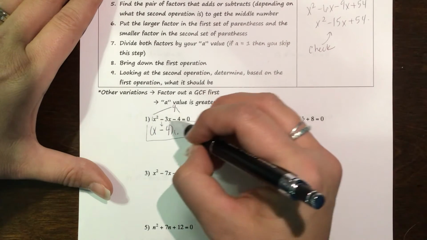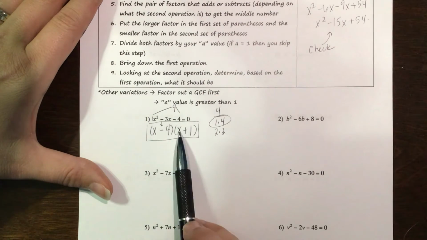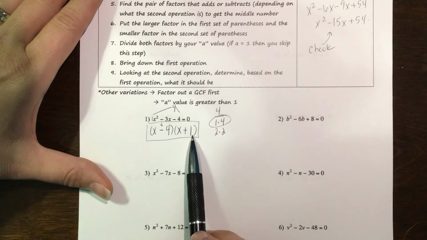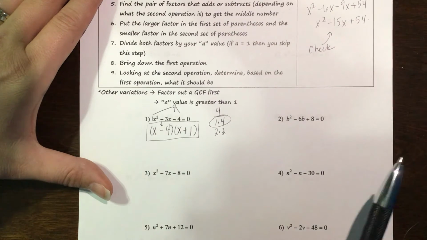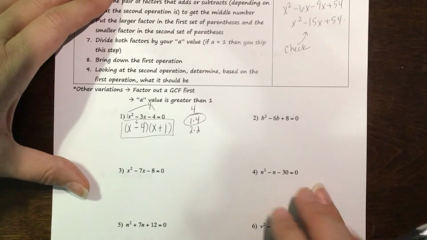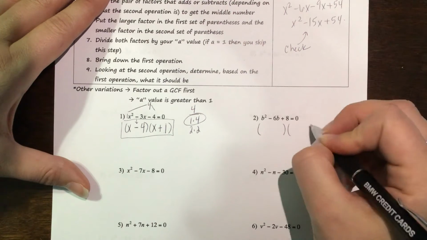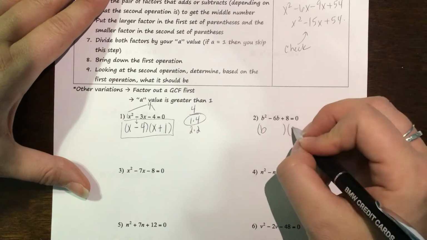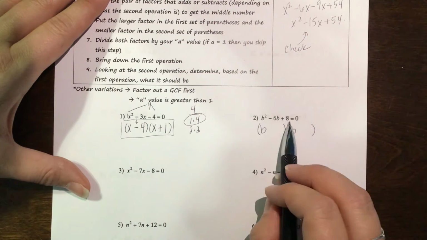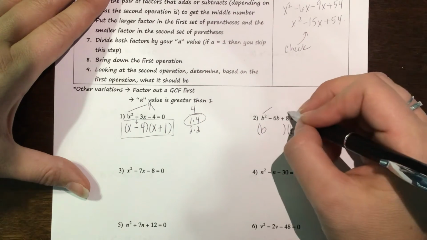There's your solution. Again, real quick, x times x gives me x squared. -4 times 1 gives me -4. Just as a double check. All right, number 2. Open up 2 sets of parentheses. I'm using the letter B this time because that's what's in the problem. So take a times c.